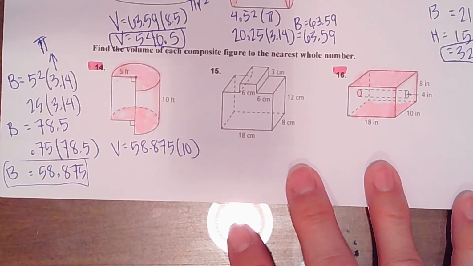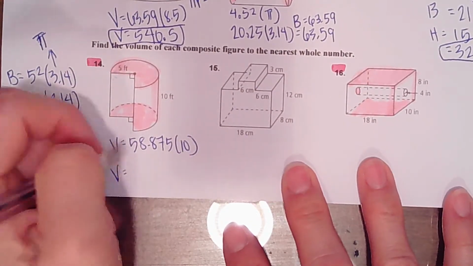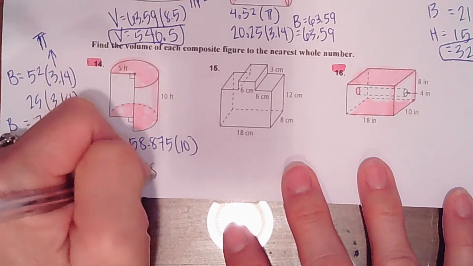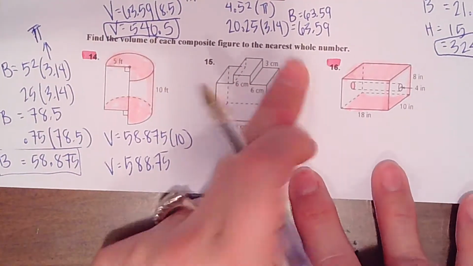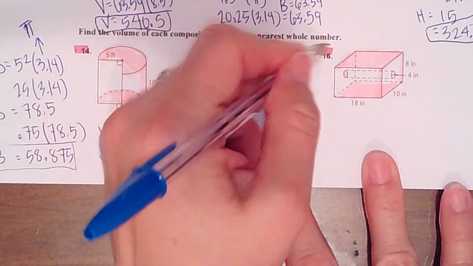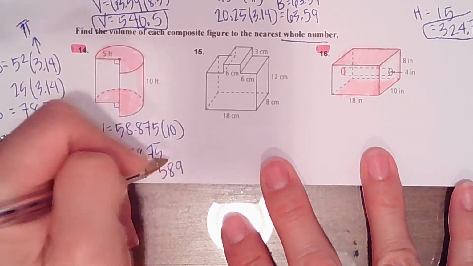Those of you that are good with decimals know that's just moving the decimal place over once. So volume is going to be 588.75, but you notice it says round to the nearest whole number. So we're just going to say volume equals 589.